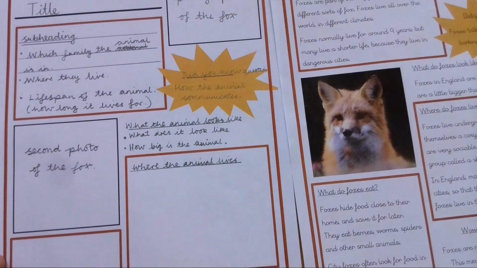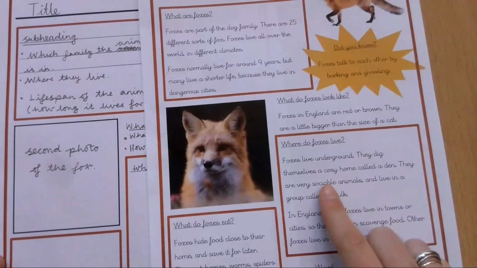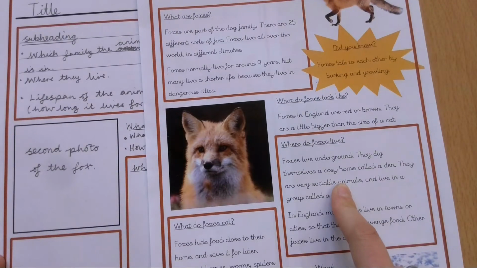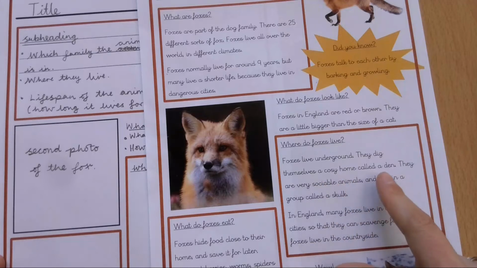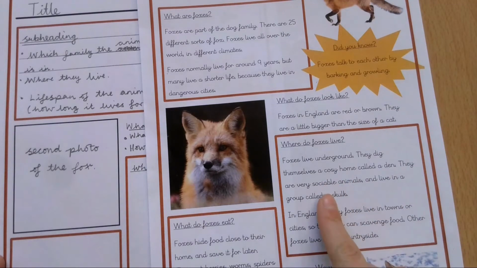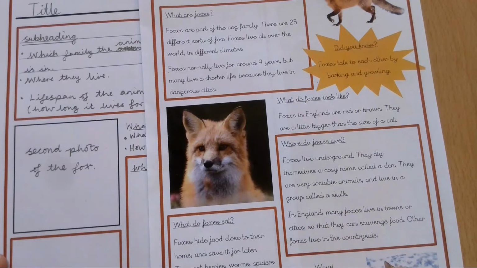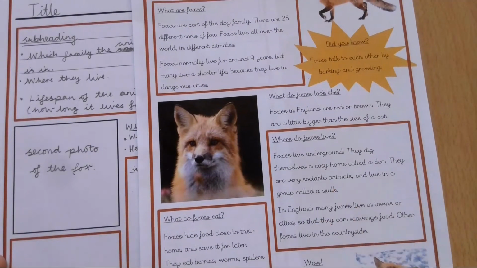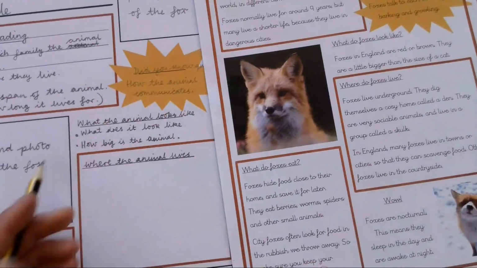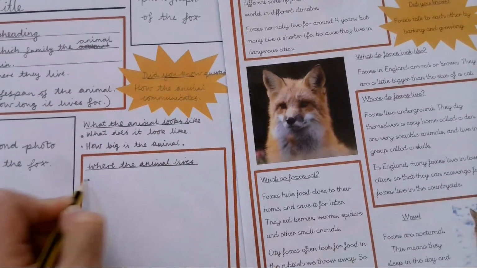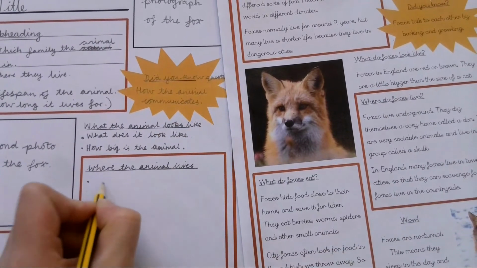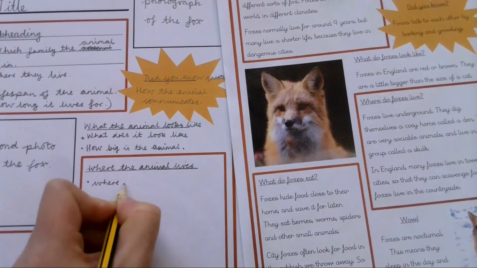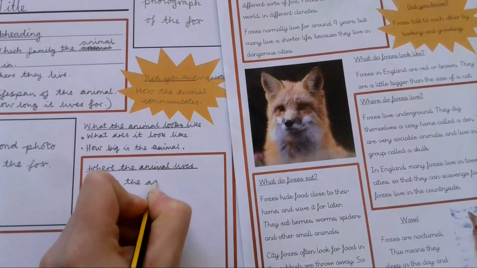So foxes live underground. So this box tells us about their habitat and what their home is called. Their home is called a den, and they're very sociable. It tells us about the animal's behaviour, what they do. So this box tells us, again, where the animal lives.